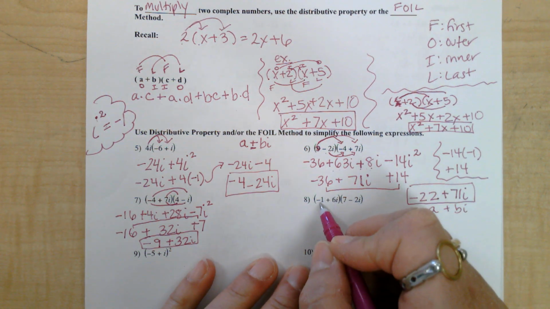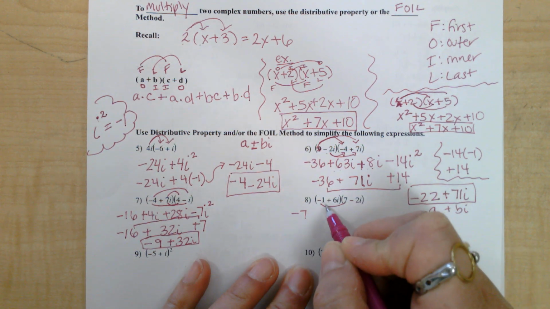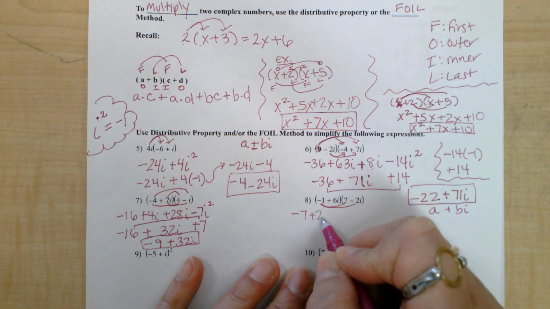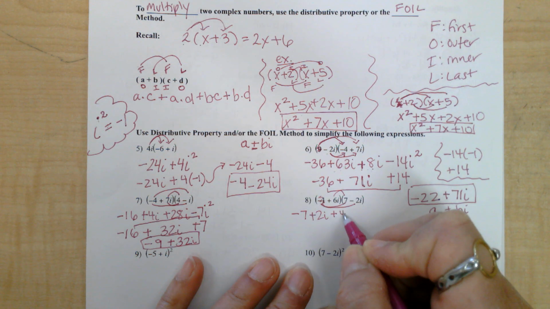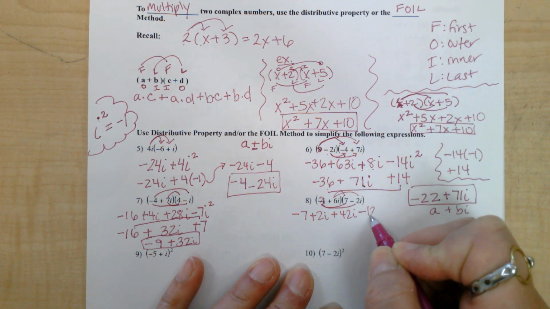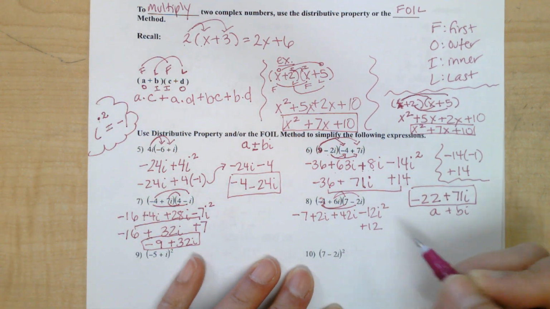Okay, so we have negative 1 times 7 is negative 7. Negative 1 times negative 2i, positive 2i. 6i times 7, positive 42i. 6i times negative 2i, negative 12i squared. Changing that to positive 12.